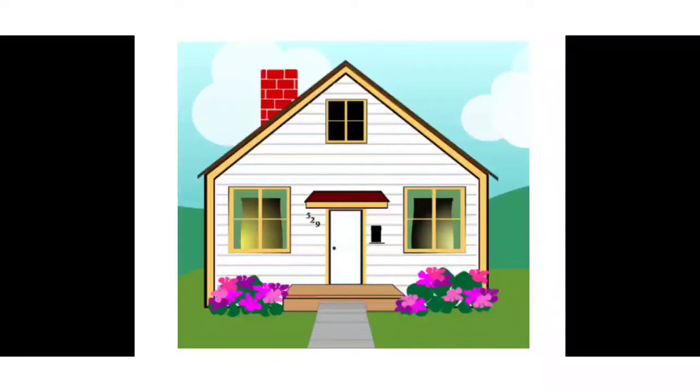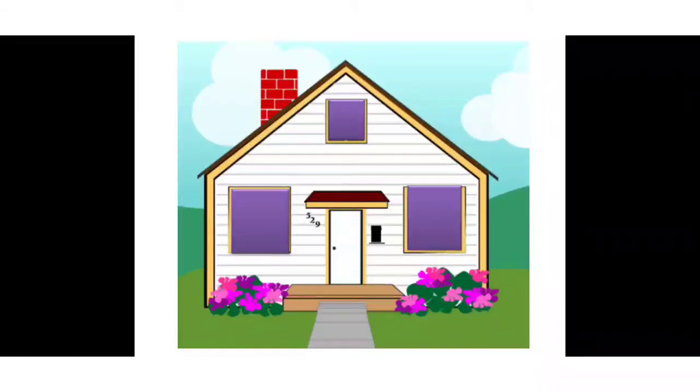Observe the shape of the windows. Can you guess what geometrical shape is used here? Yes, I'm sure most of you have got it right. It is a square. Look at the shape of the door. It is a rectangle. So basically the windows and the door are four-sided figures, which are generally called quadrilaterals.